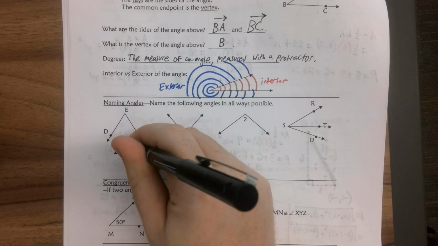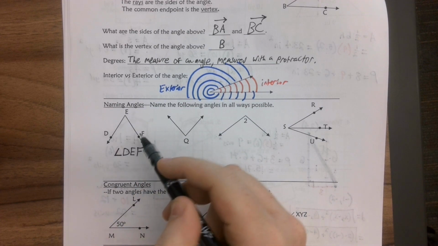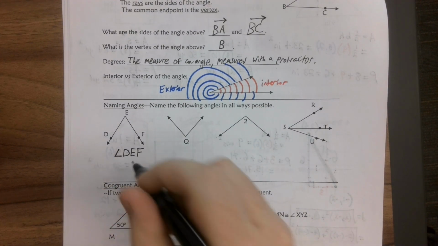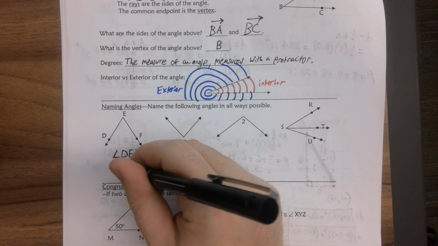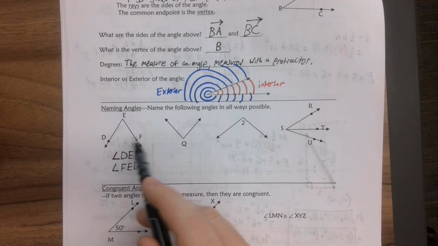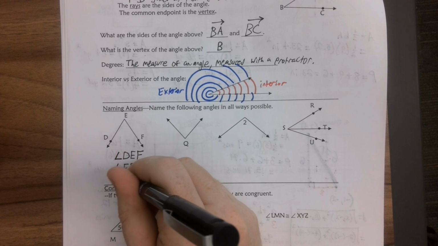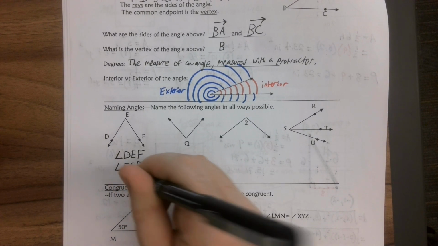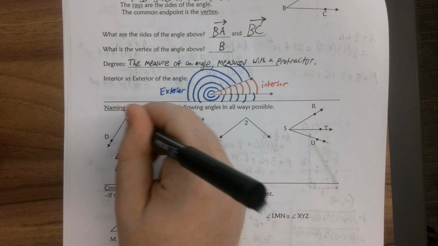So we could call this angle DEF because it goes from D to E to F, just like how we named our polygons. We could also go backwards, FED. We could not go something like DFE because that's not in order. However, for shorthand, we could also call this one just angle E, because E is the name of the vertex.